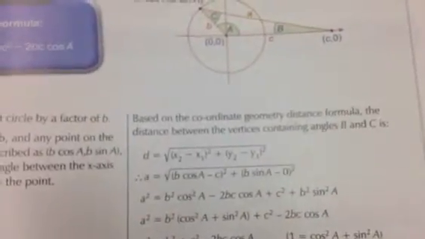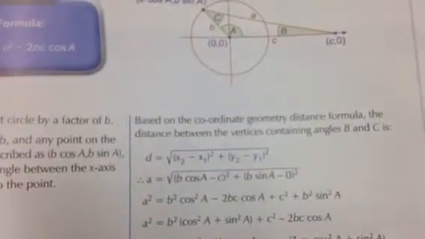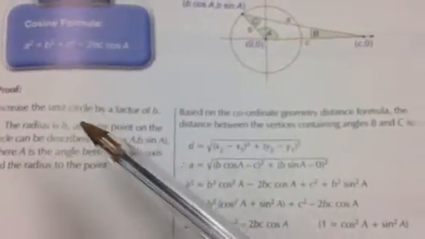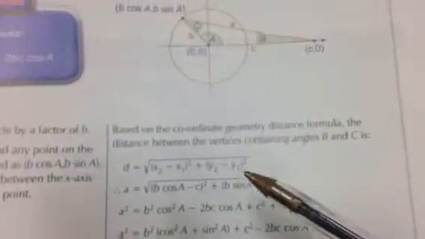What I'm going to do now is, this is based on the distance formula. So just like the very first proof, that was based on the unit circle and based on the distance formula from coordinate geometry, this is also the same. It's based on the unit circle that we have increased by a factor of b, and it's also based on coordinate geometry.